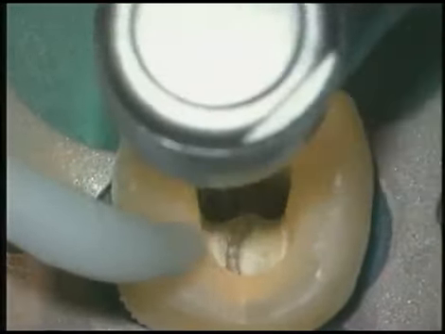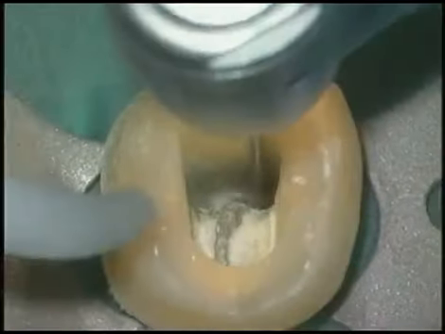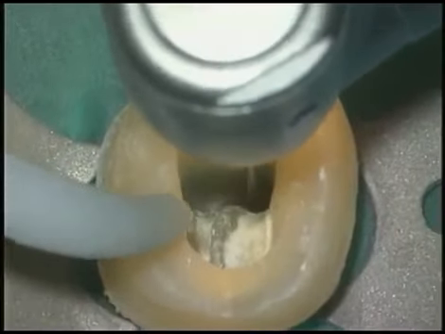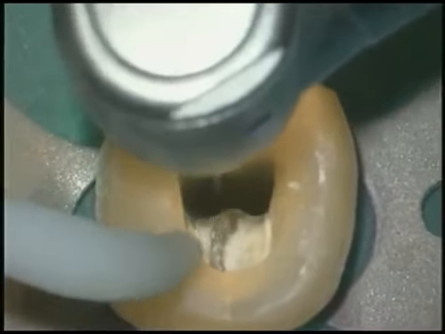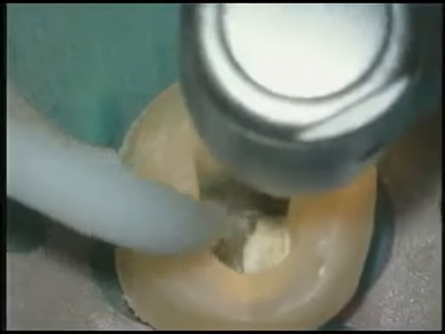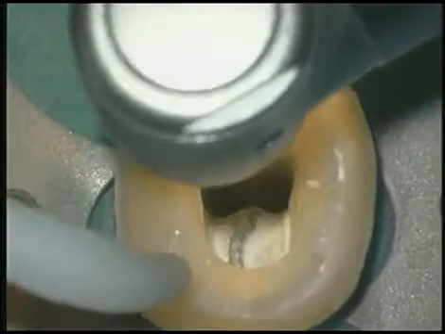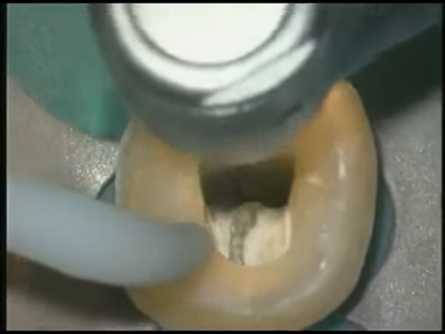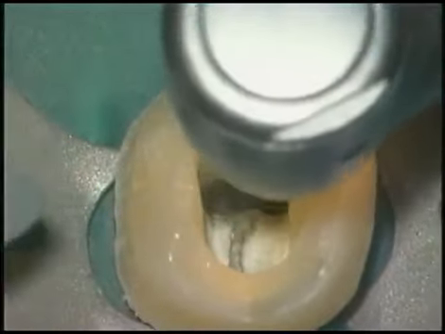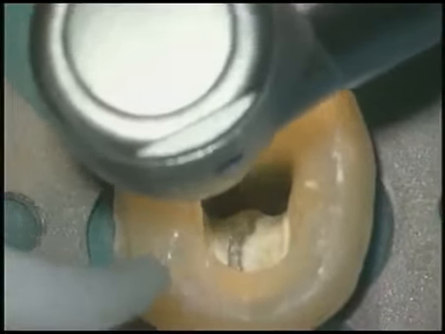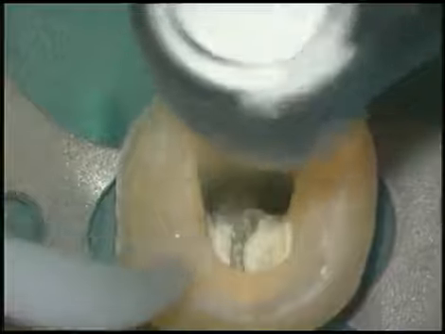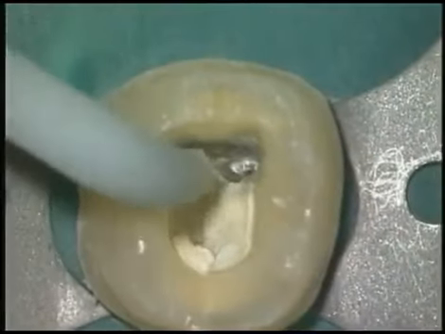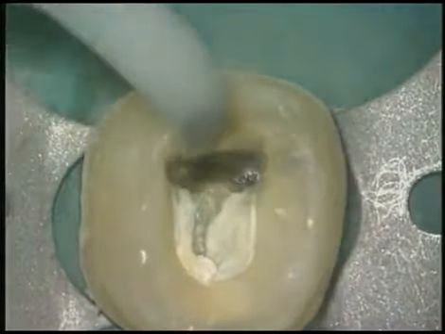It would be analogous to writing with a pencil without breaking the lead. Slowly and progressively, crown down, and we're going to need to crown down until we can visualize the top of the broken instrument. Ultrasonics can really only work in the straightaway portions of the canal. Ultrasonics will not be able to pass lateral to the instrument and around the curve. So if we can expose just perhaps 1 or 2 cutting flutes of the coronalmost aspect of the broken file, we're going to be in good shape.